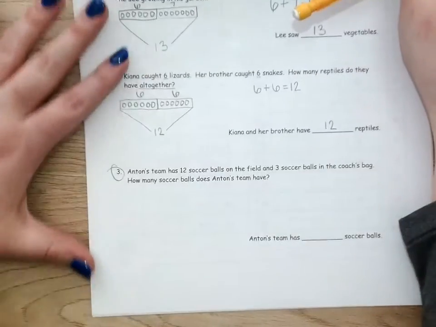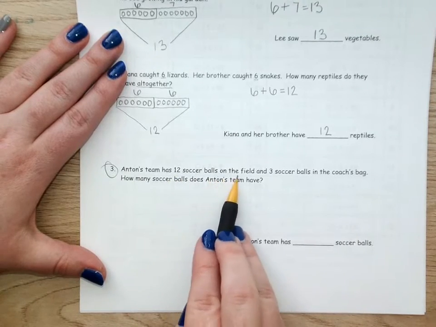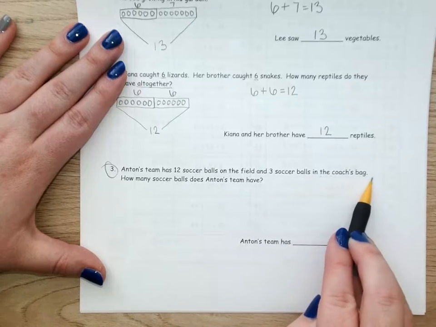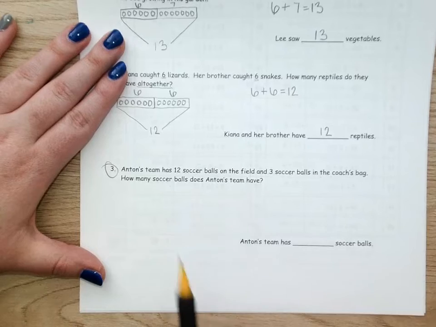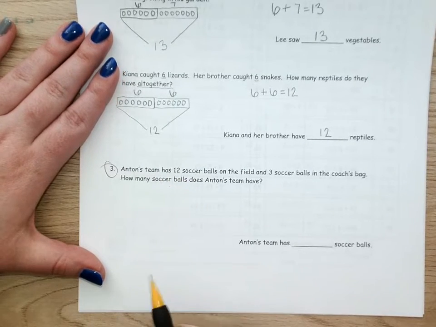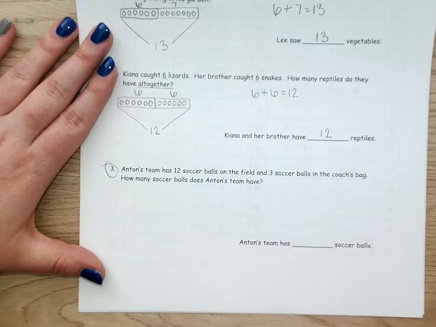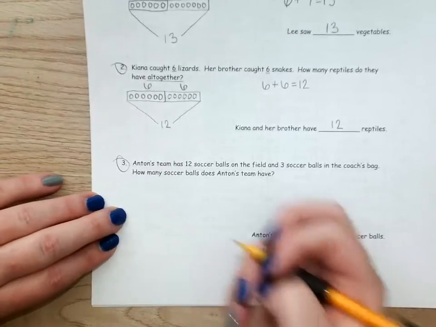It says Anton's team has 12 soccer balls on the field and 3 soccer balls in the coach's bag. How many soccer balls does Anton's team have? Okay, it's a little different because we have a big number here. So the first thing we do is read the problem. We can check that off our list. Next thing, draw a tape diagram. Now 12, that's a lot.